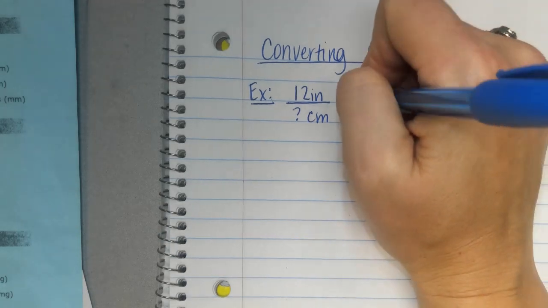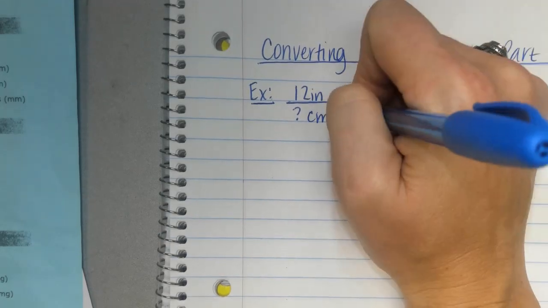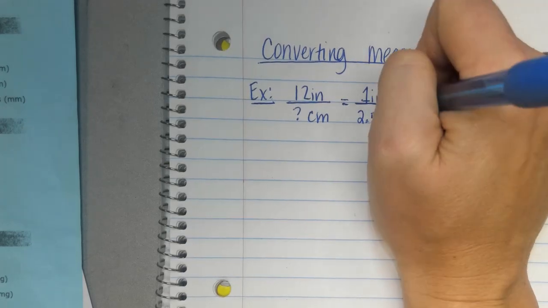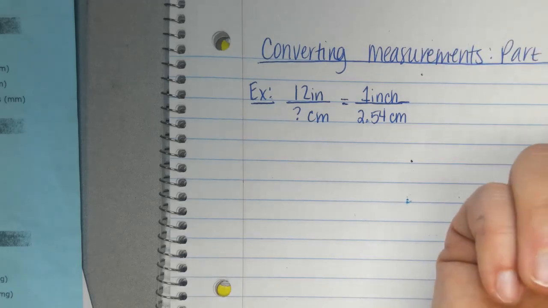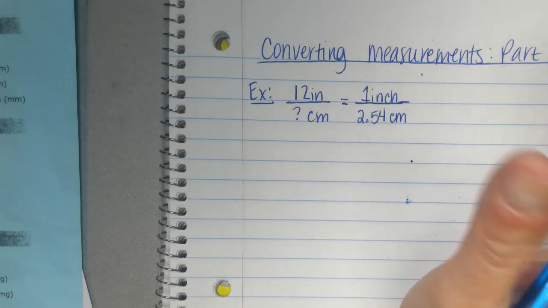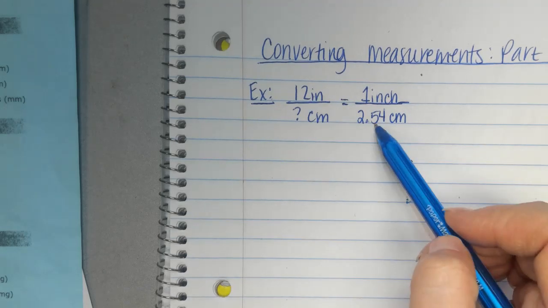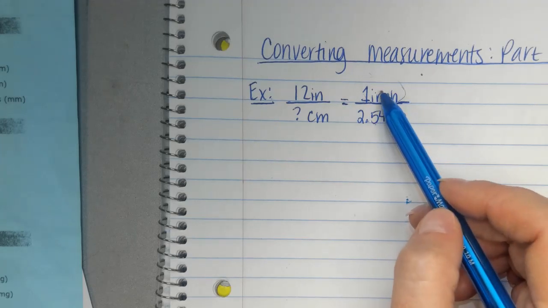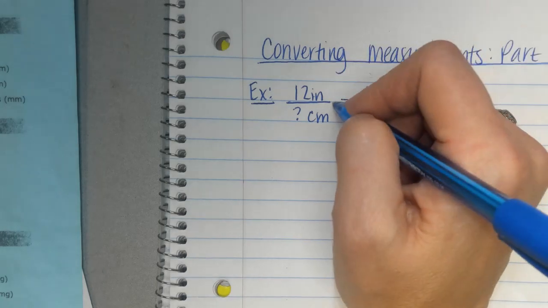Okay, so 1 inch is 2.54 centimeters. Okay, so we would just do what? What's our second step? Cross multiply and then divide by the top, what's left over. All right. So we're going to cross multiply first.